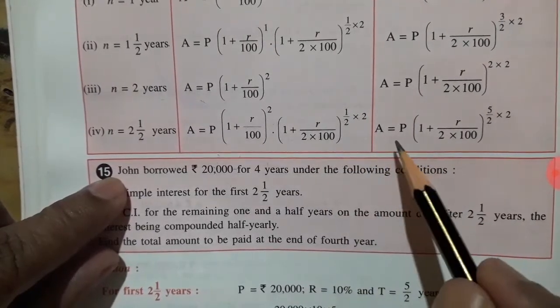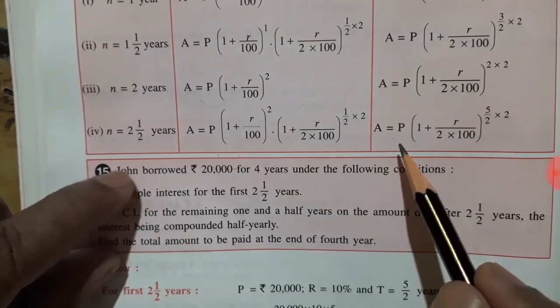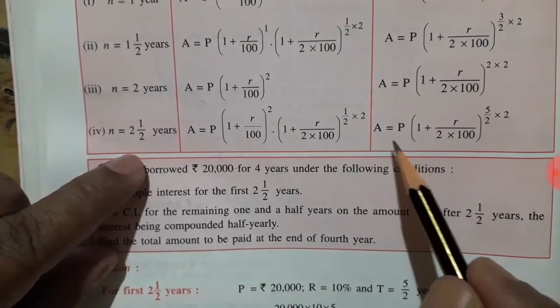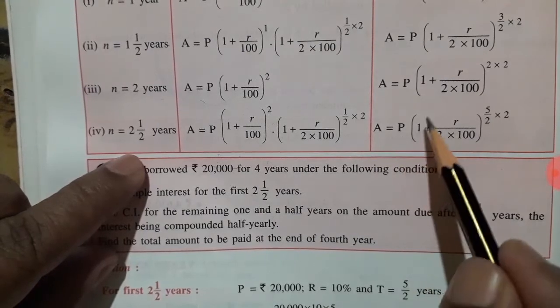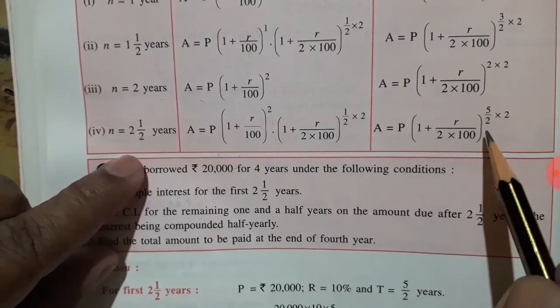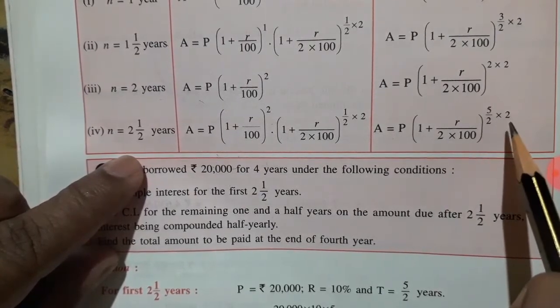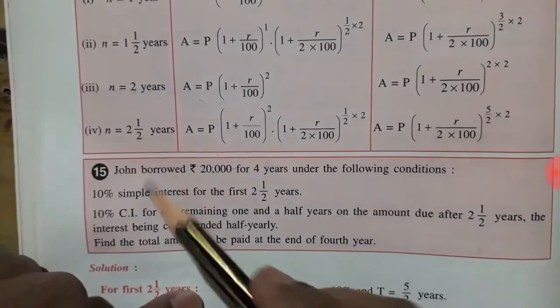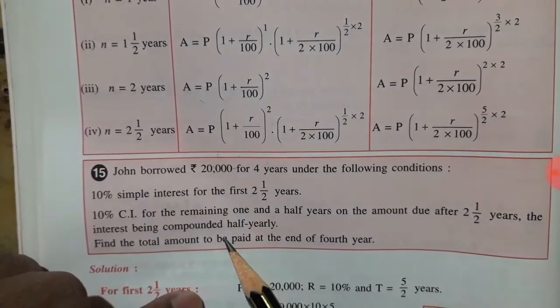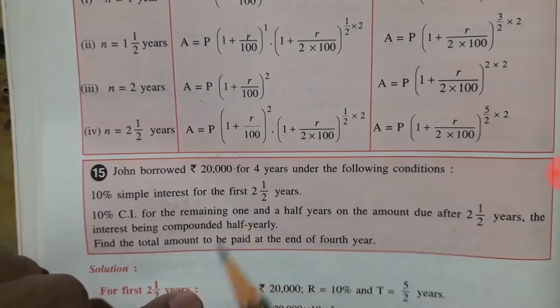Then if you want to calculate interest for 2.5 years half yearly, this amount will be equal to principal in bracket 1 plus r upon 2 into 100, whole raised to power 5 upon 2 into 2. So in this way, by using this table, we can calculate interest yearly as well as half yearly very easily.